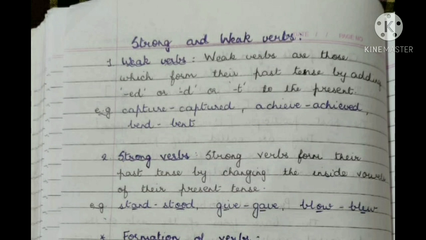Now the strong verbs form their past tense by changing the inside vowels of the present tense. From stand, if we want to make the past tense, we change the a to double o and make it stood. From give, we change the i vowel to a, that is give, gave. Blow: there we change o into e and the past tense spelling is blew. So this way, these are the strong and the weak verbs.